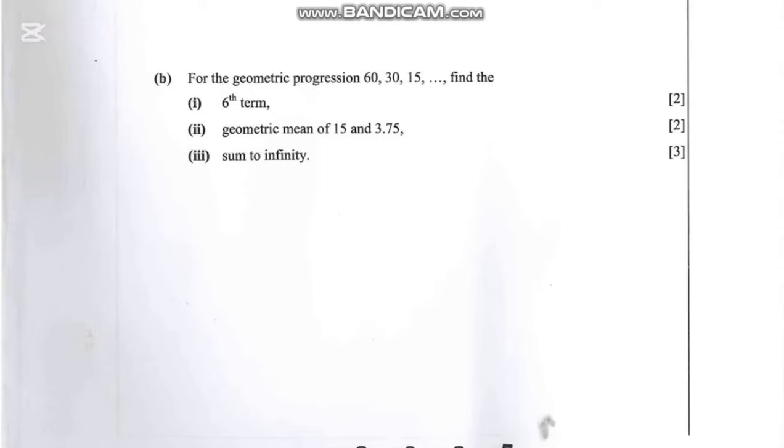For the solution, starting with Roman numeral 1, finding the 6th term, we are going to consider the following. We start by writing down the formula for calculating terms in a GP, which is T subscript n is equal to a times r to the power n minus 1.